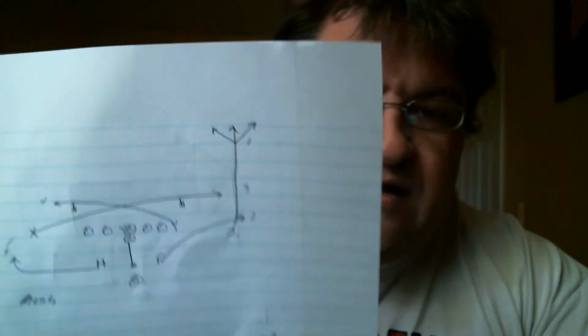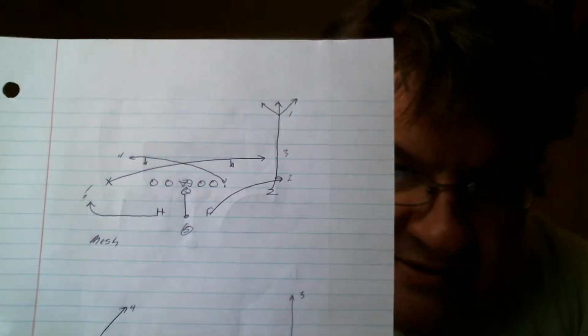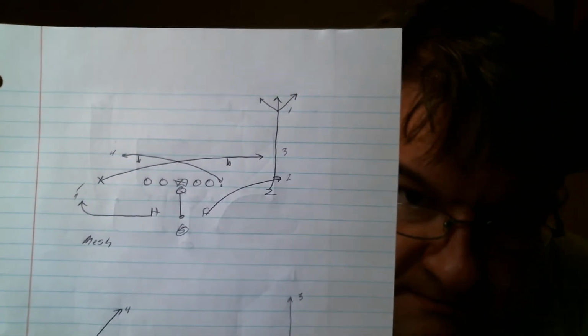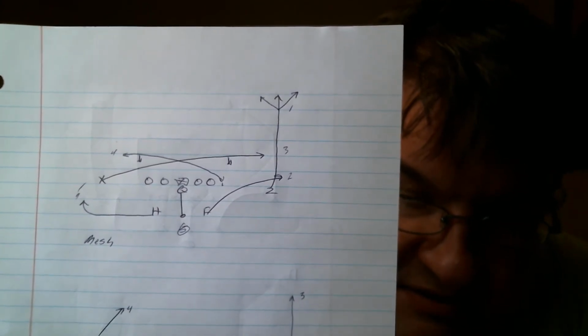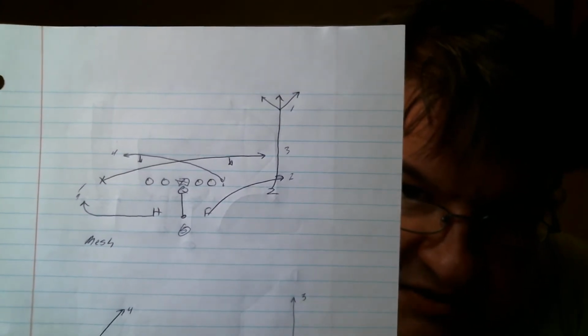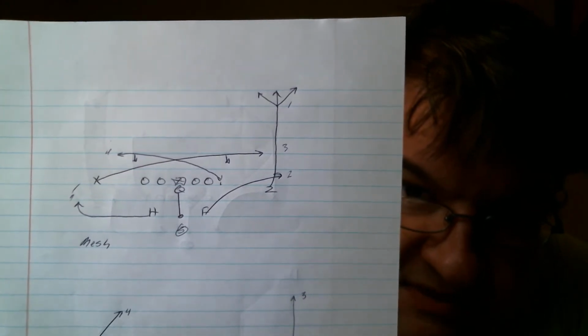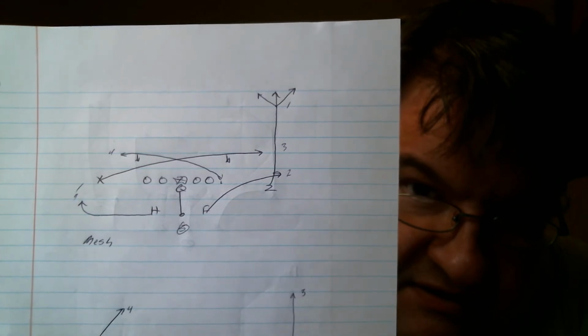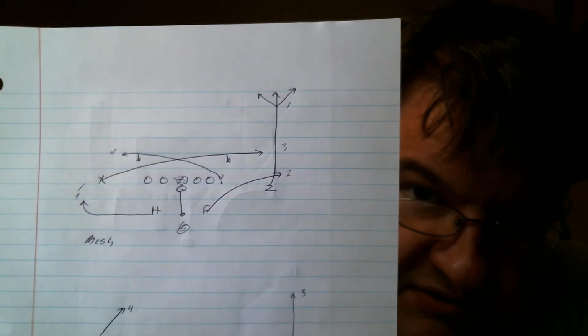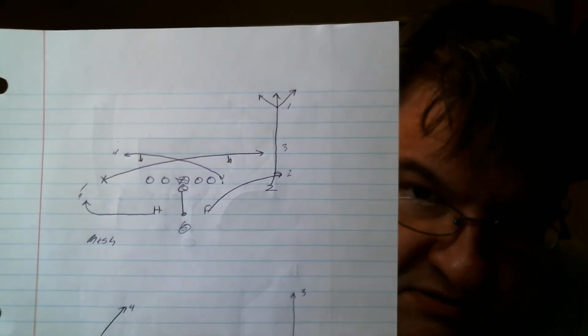Now, here's the air raid concept known as mesh. X and Y run the mesh. Y sets the mesh anywhere between 6 to 8 yards. Z is going to take his outside release. He's going to deep post it at 15 to 18 yards.